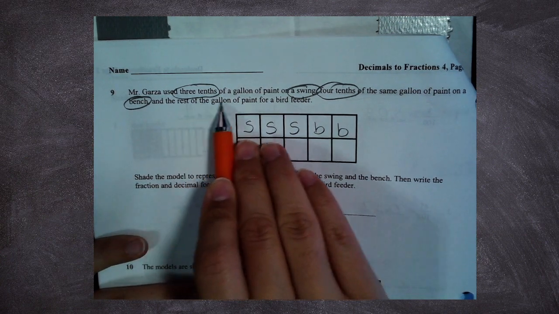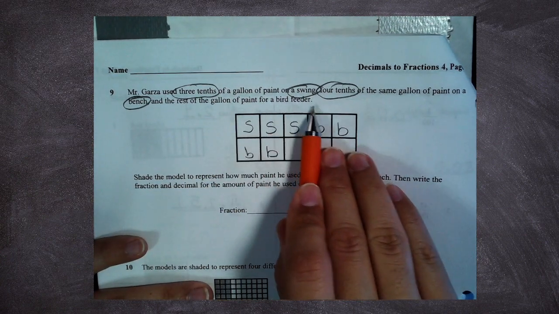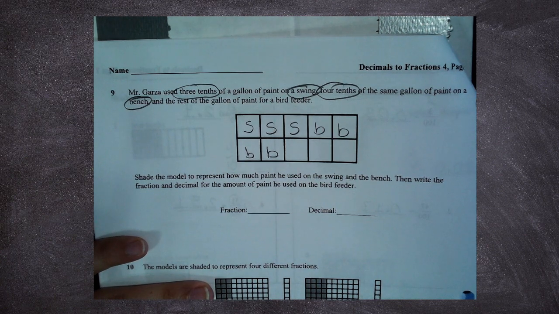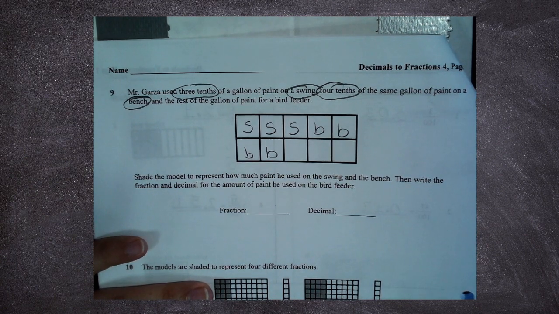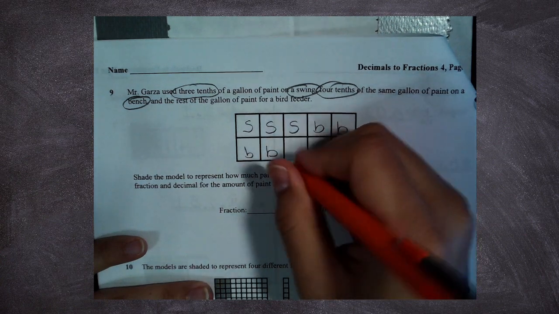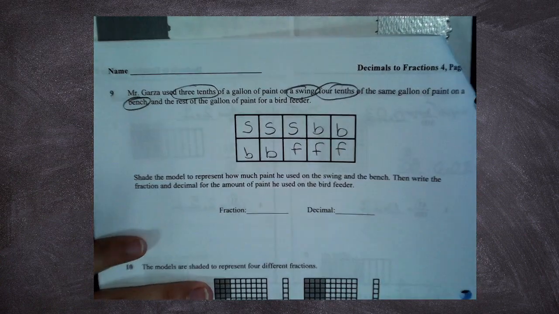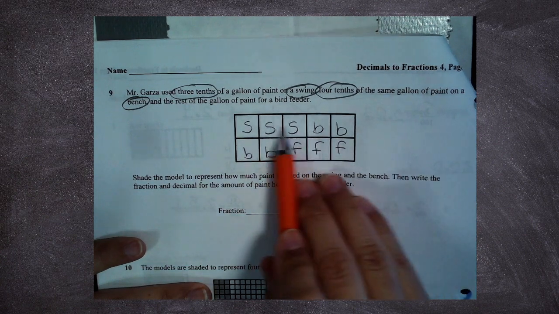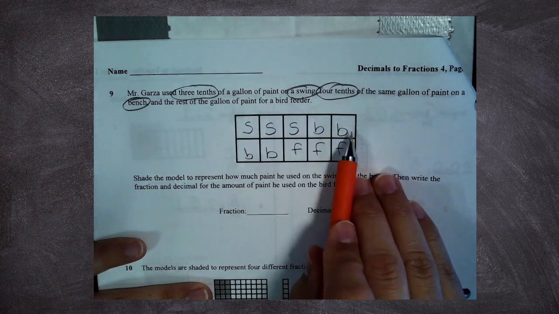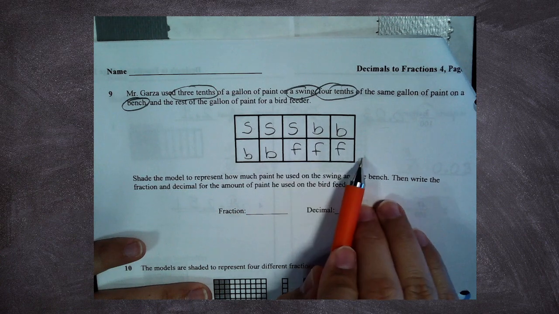And the rest of the gallon of paint for a bird feeder. Well, I can't use B because I used that one. So I'm going to use F for feeder. So there's all of his paint. Some for the swing, some for the bench, and some for the bird feeder.